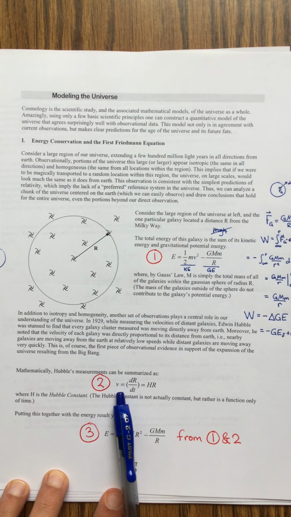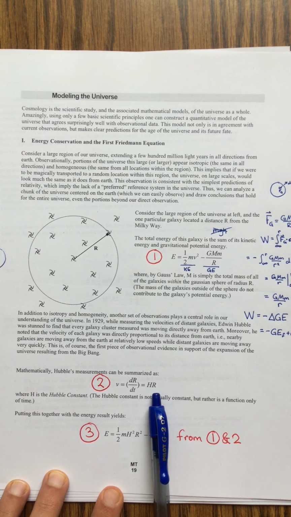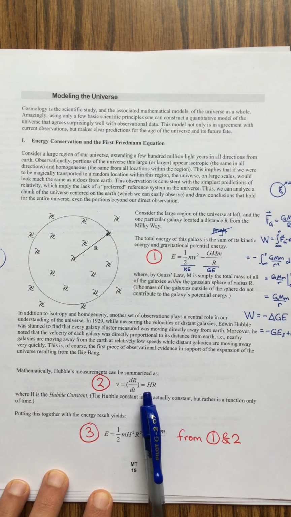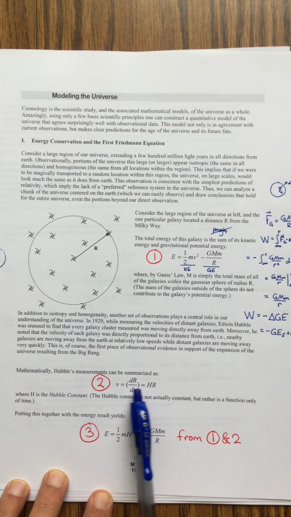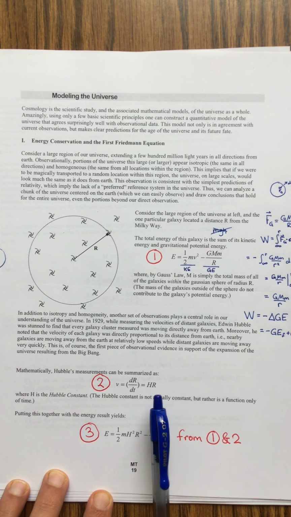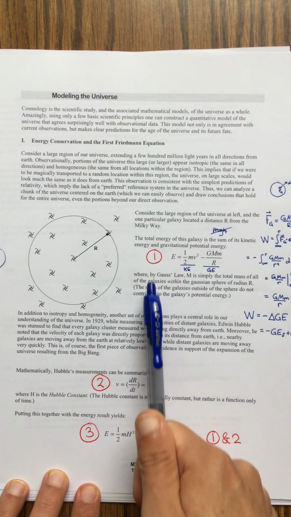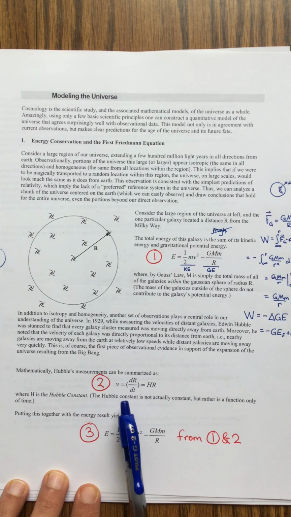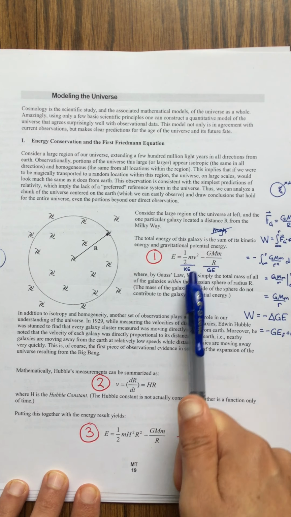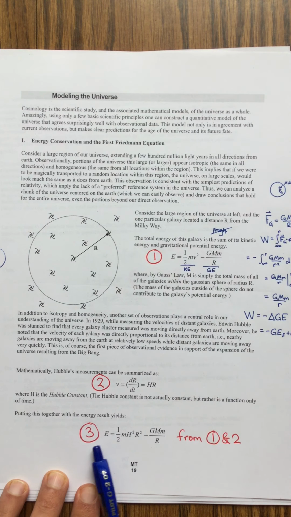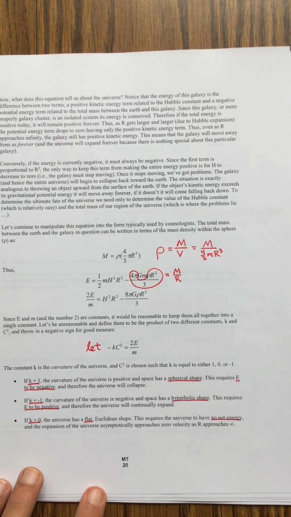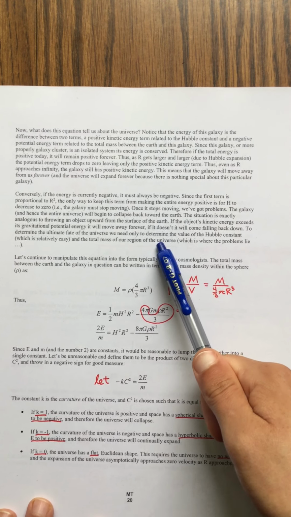and then we have equation number 2, which says that the velocity of a galaxy at a distance r away from the point where you are making your observations, the velocity is equal to a constant times that distance. But it's not really a constant, it actually depends on time. So this capital H is Hubble's constant, but it changes with time. Okay, and then we take equation 1 and equation 2. We put the velocity HR in for velocity here, and we get equation 3. Okay, then you can read through all of this.